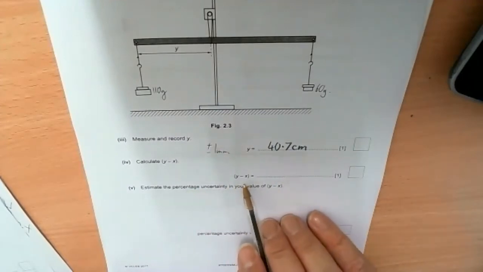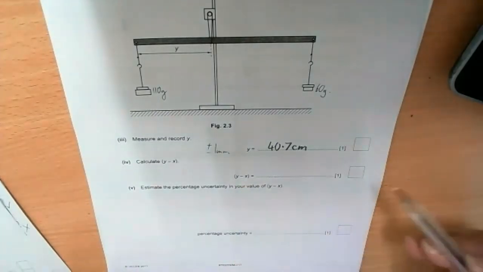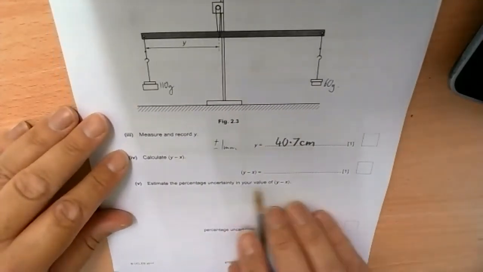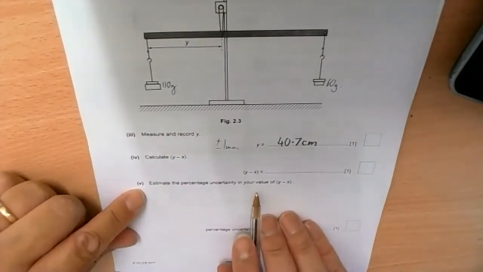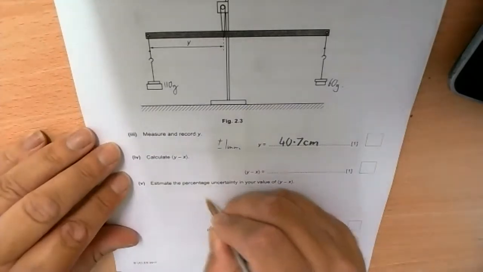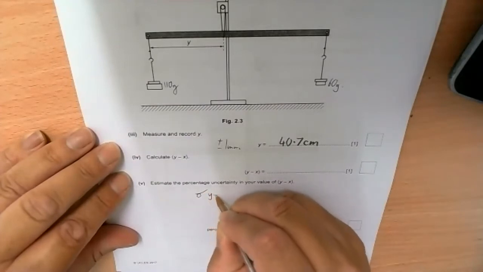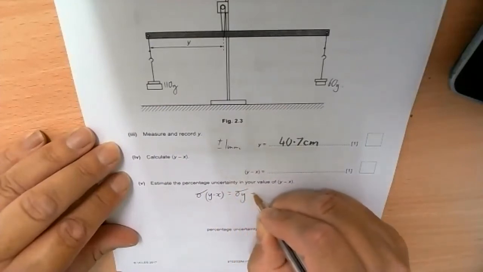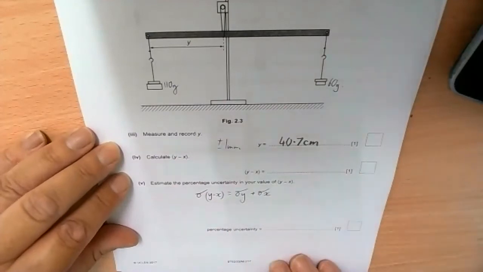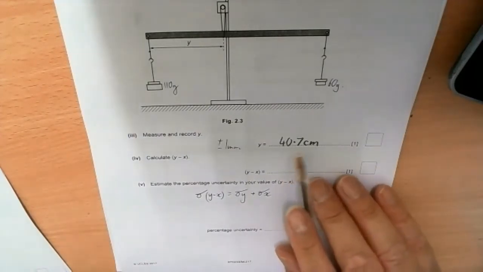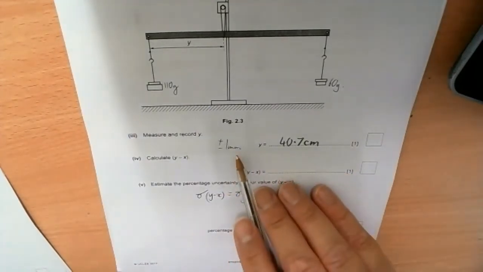We calculate Y minus X, so you get your previous value on the previous page, and it's the difference between the two. So when you're then measuring Y minus X, you put it there, and then it wants your percentage uncertainty in Y minus X. You can use upper and lower bounds, but it's simpler to understand that if you want to know the uncertainty in any two values added or subtracted, that's simply going to be the uncertainty in Y plus the uncertainty in X. Now, to get the uncertainty, there are two ways of doing it. If you only measured once, which I've only done here, that's going to be plus or minus 0.1 centimeters to get the uncertainty.